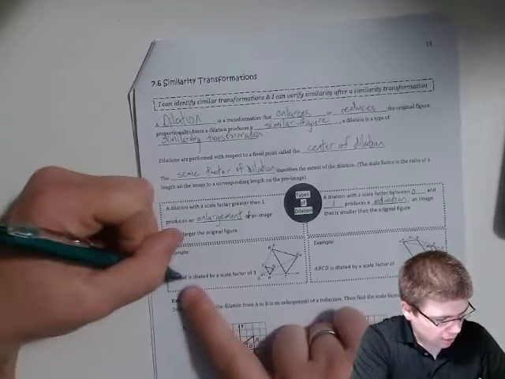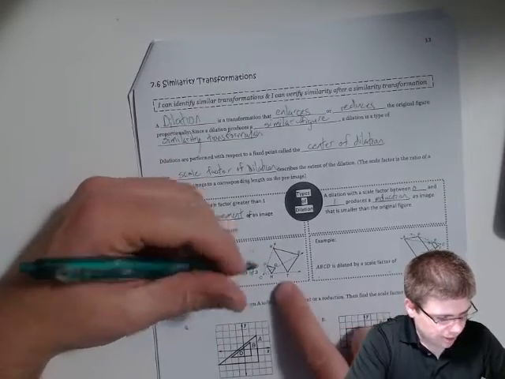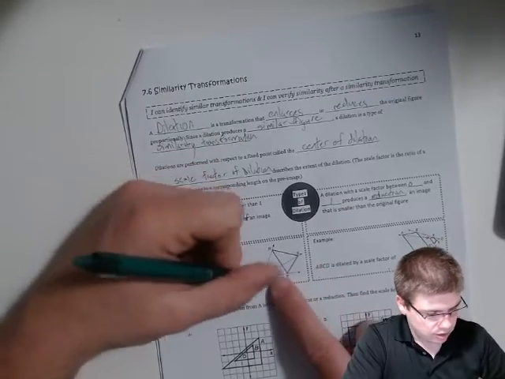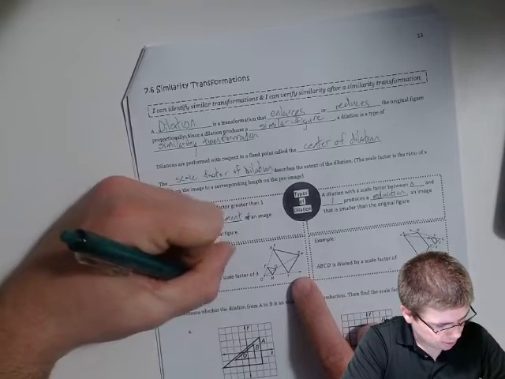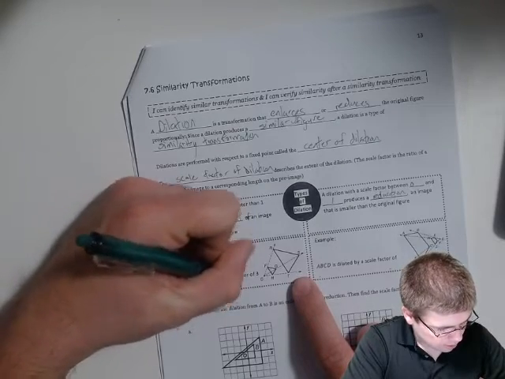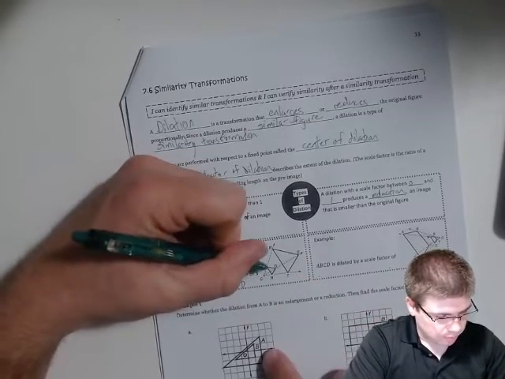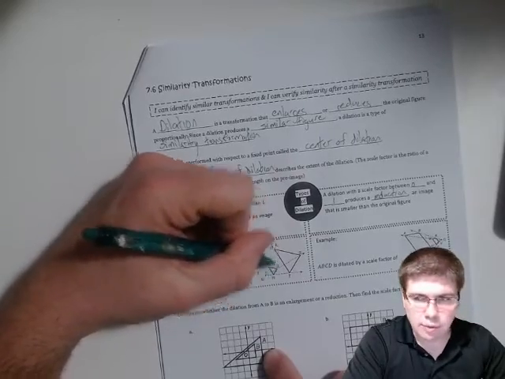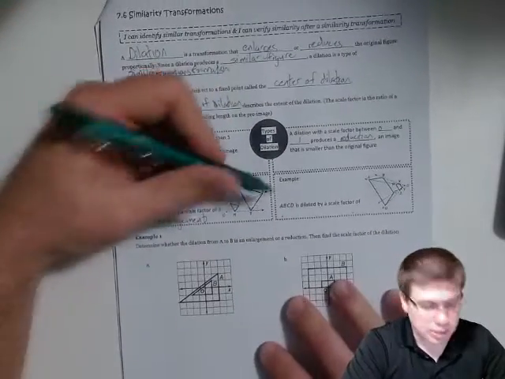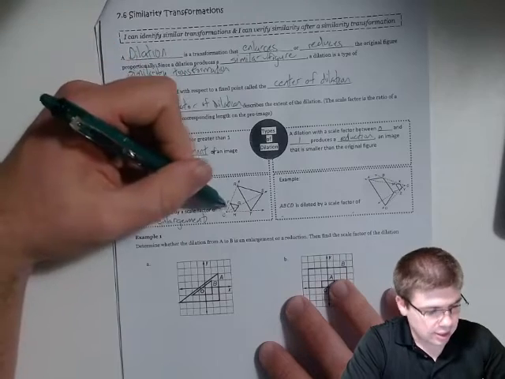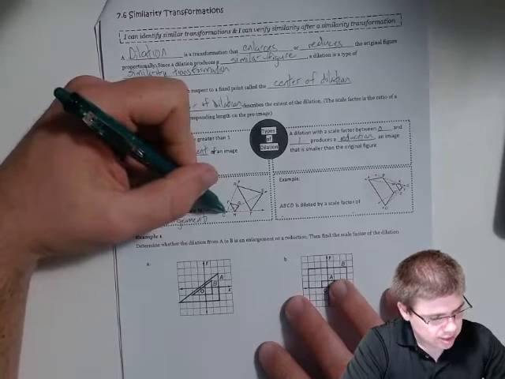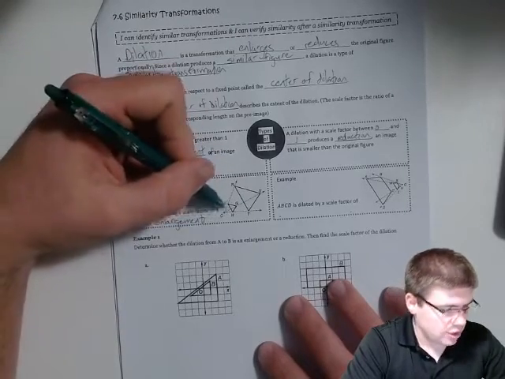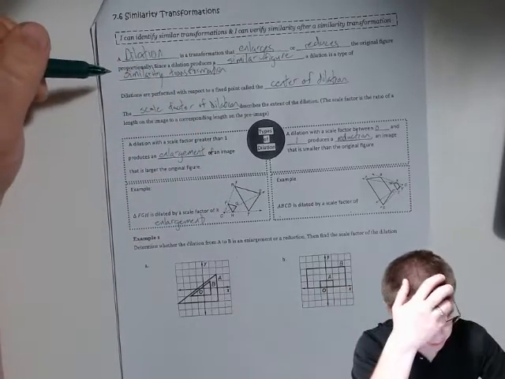So for example, FGH is dilated by a scale factor of 3. And since that scale factor of 3 is greater than 1, this is an enlargement. So all the lengths from one triangle to the next are going to be 3 times as much in this case. And also these distances here, C to H, C to T is going to be 3 times as much, and C to F, C to R is going to be 3 times as much.